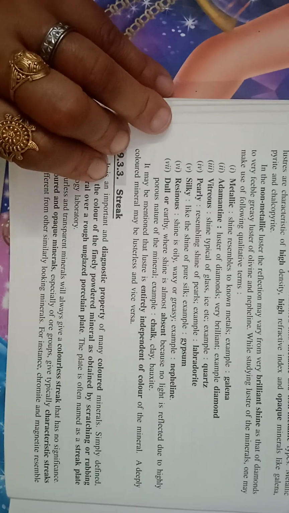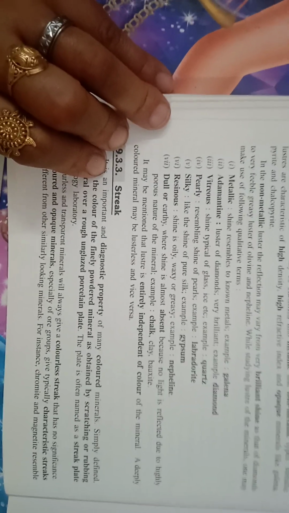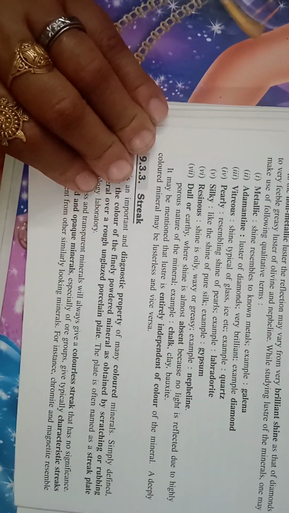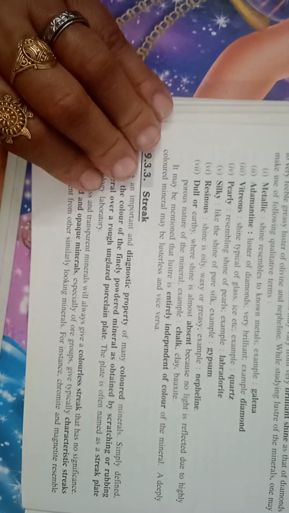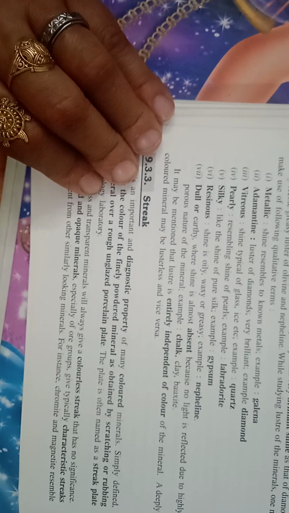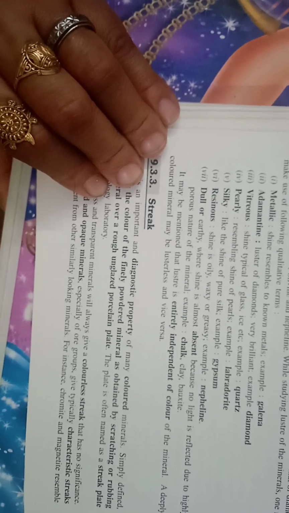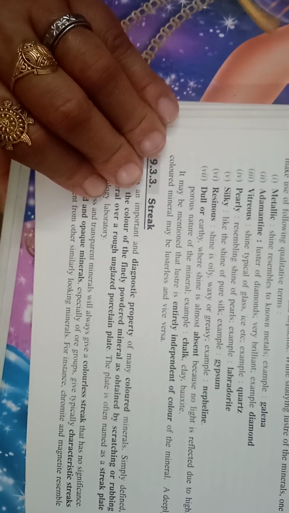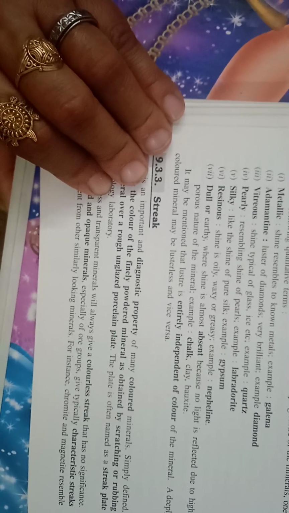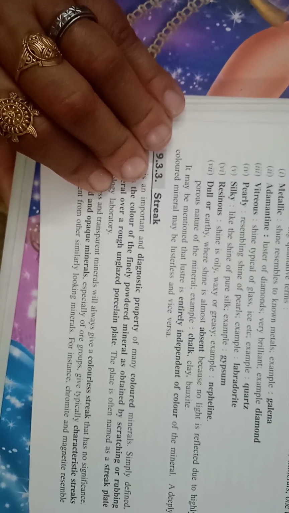Metallic: shines resembling metals, example galena. Adamantine: luster of diamond, very brilliant, example diamond. Vitreous: shine is typical of glass or ice, example quartz. Pearly: resembling the shine of pearls, example labradorite. Silky: like the shine of pure silk, example gypsum. Resinous: shine is oily, waxy and greasy, example nepheline.